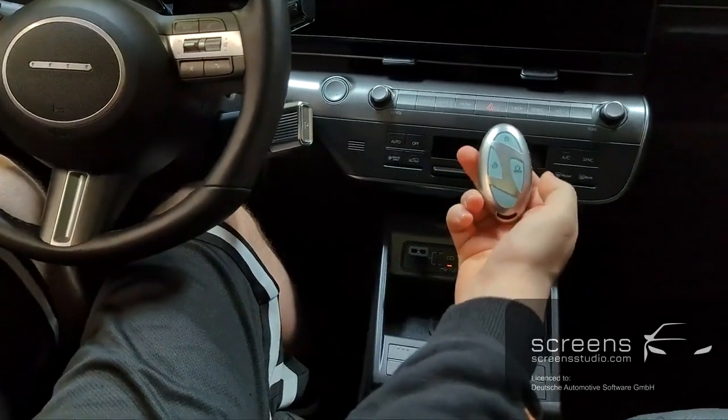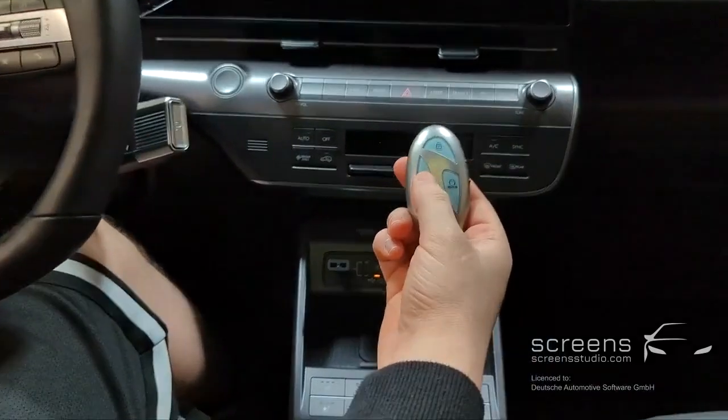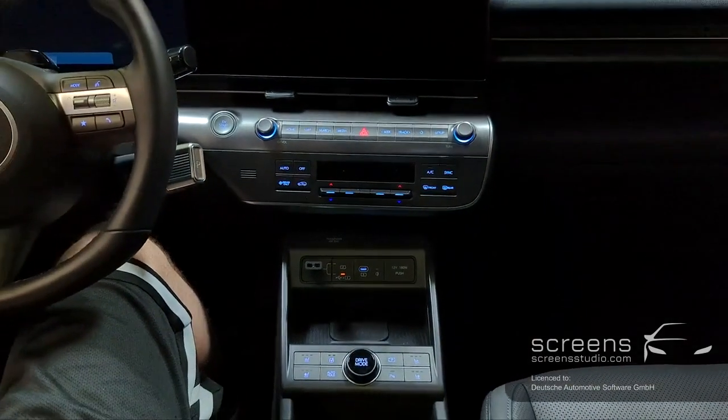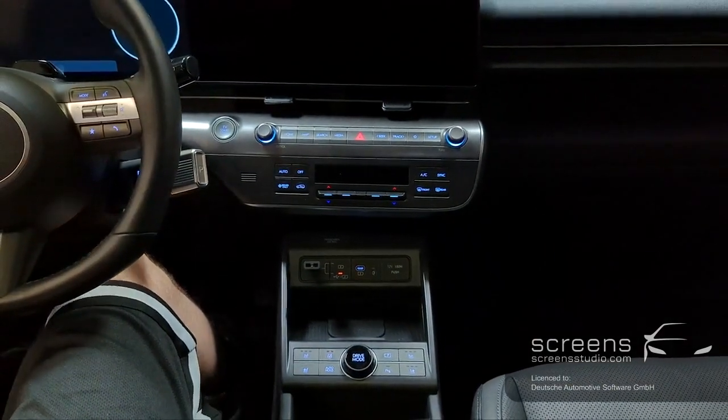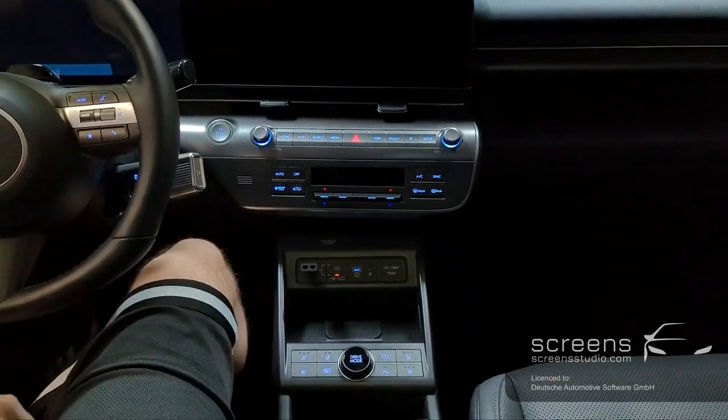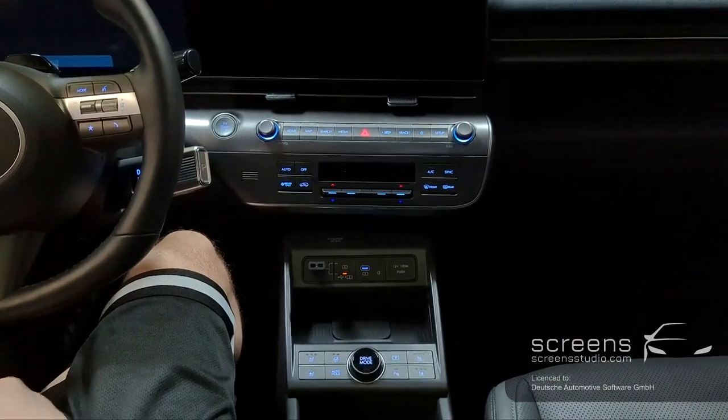What we're going to do first is take the key, then unlock the vehicle. We're going to open the door, then close it. Push the start and stop button.